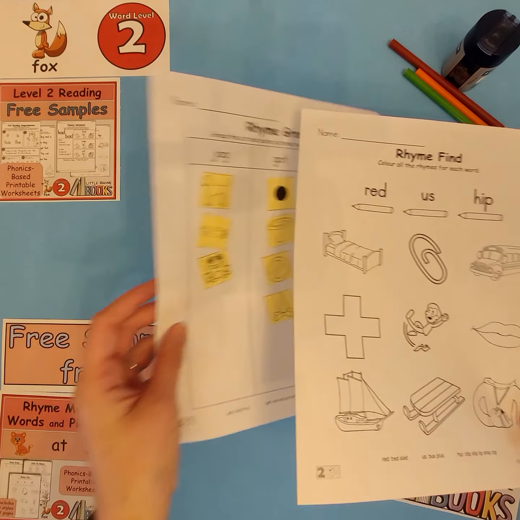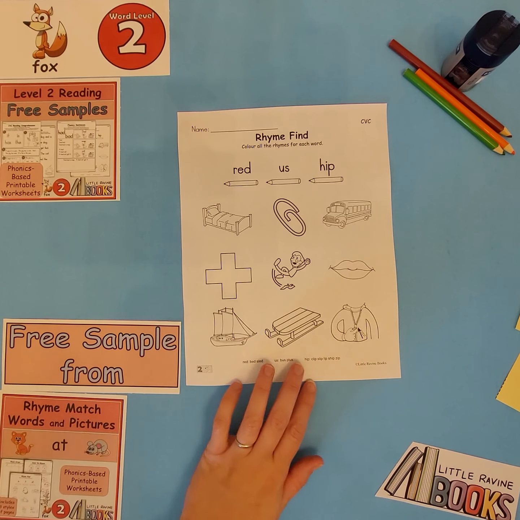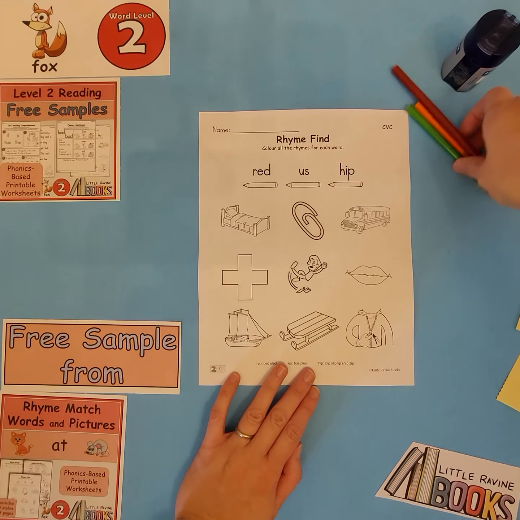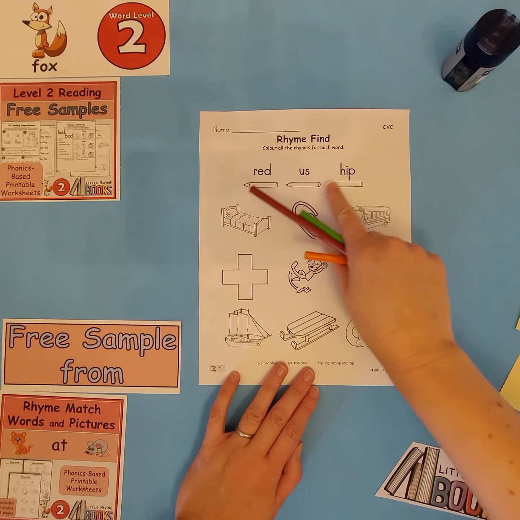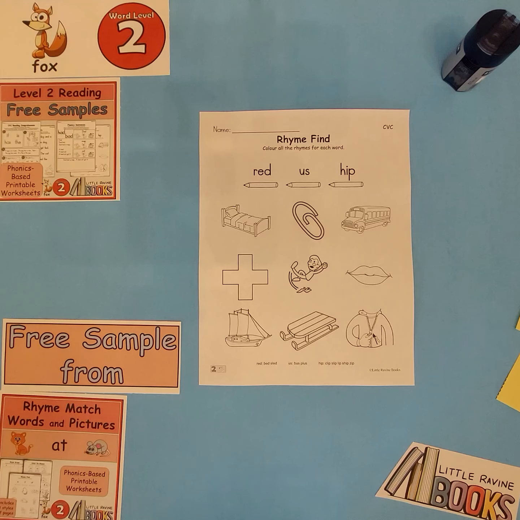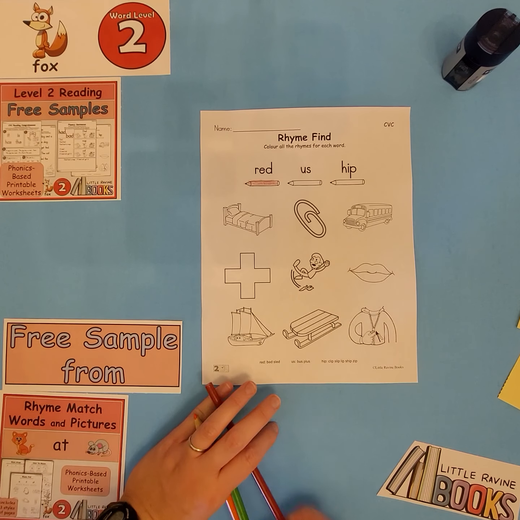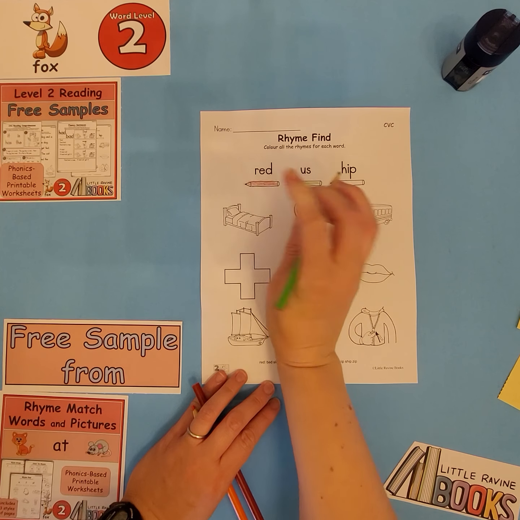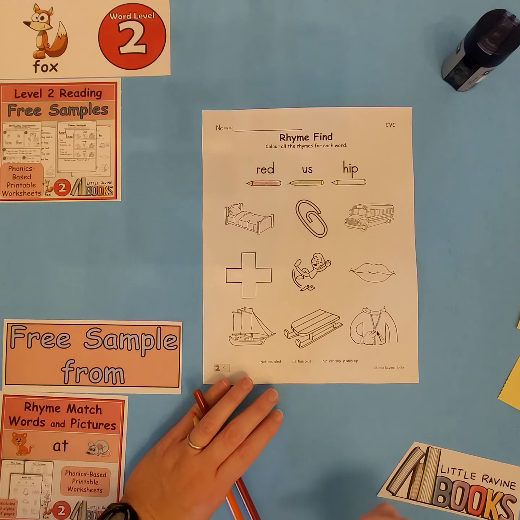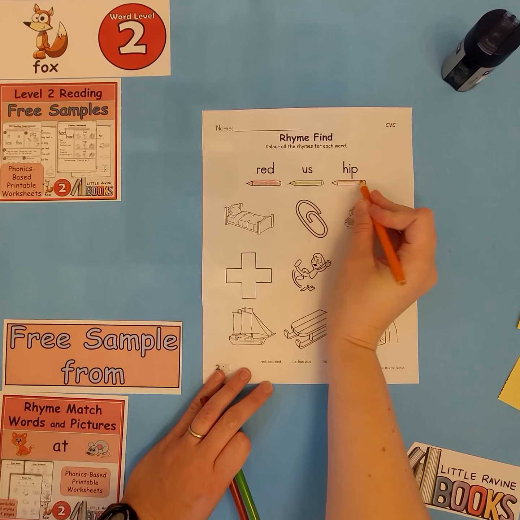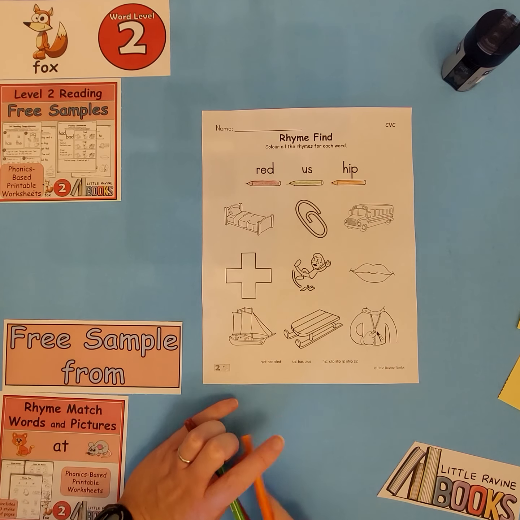Next we have this page here, and you're going to need 3 colors. Again, you're not looking for the word red or us or hip. You're looking for rhymes of those words. And starting off, you'll have to make sure that your students can sound out these words here at the top. And in the full product, again, those are all going to be CVC words or 2-letter words. So let's start with bed. Bed, red. Bed, us. Bed, hip.